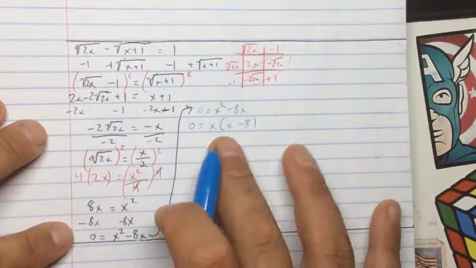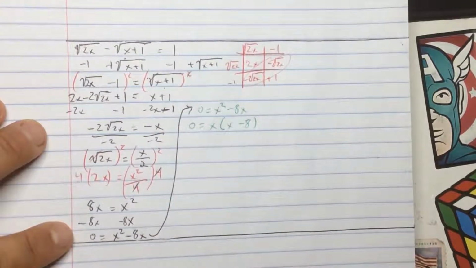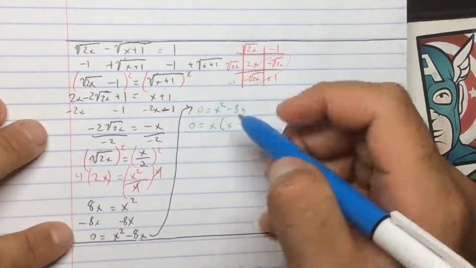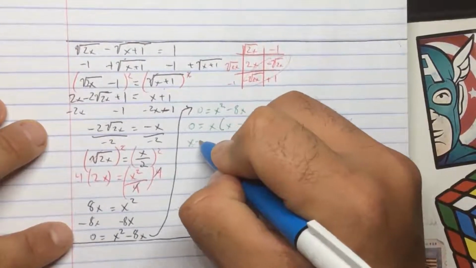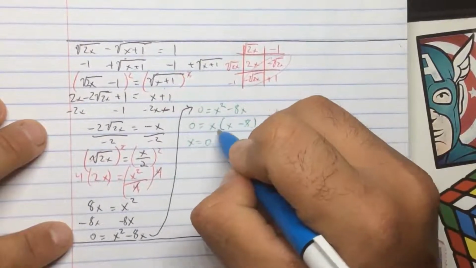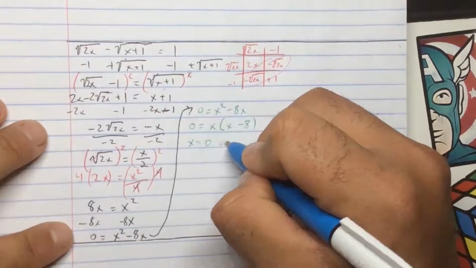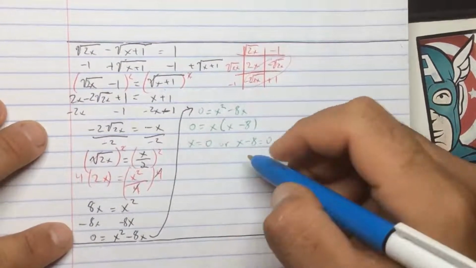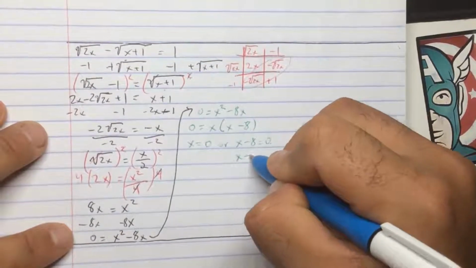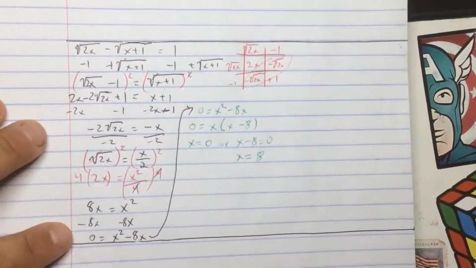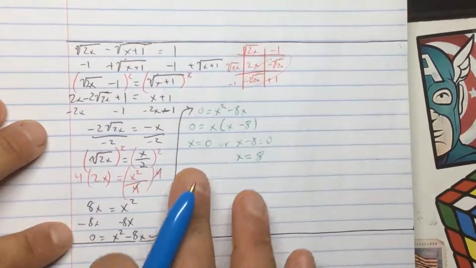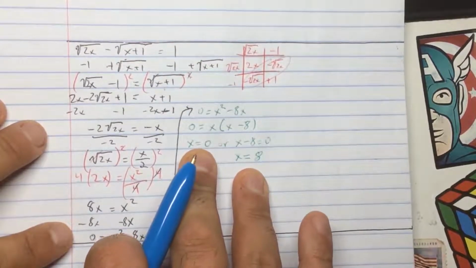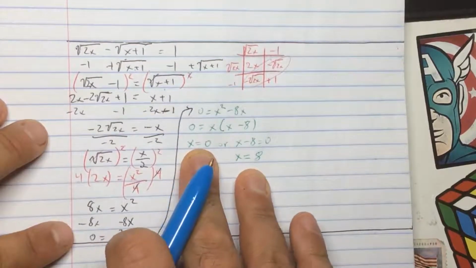Now we can use our zero product property to show our two answers. The first one is x is equal to 0, because this has to be equal to 0, or x minus 8 is equal to 0. Of course, we add 8 to both sides, leaving us with x is equal to 8. Now we have our two possible answers that we have to check for extraneous solutions.